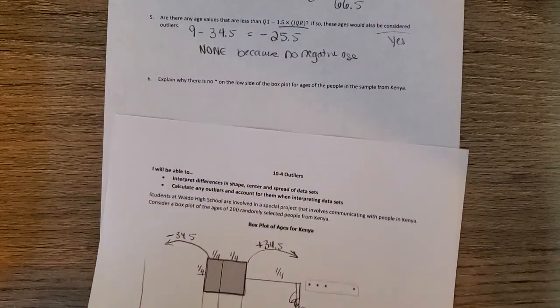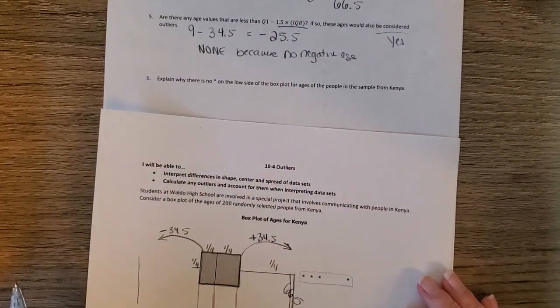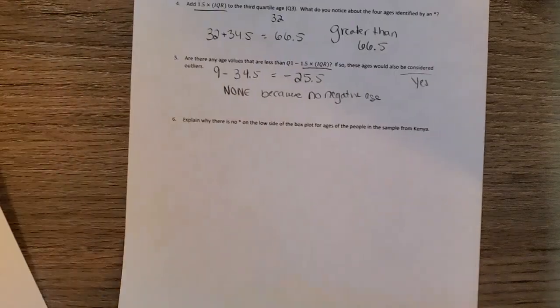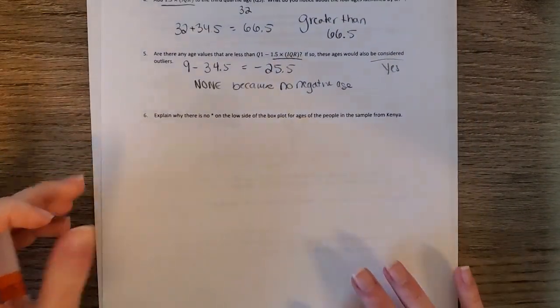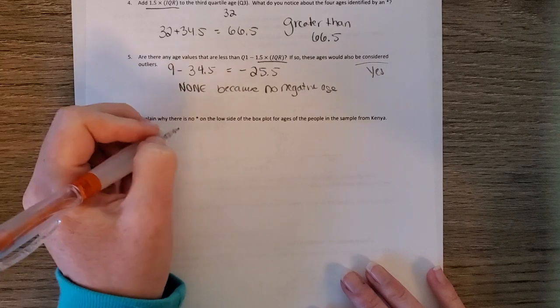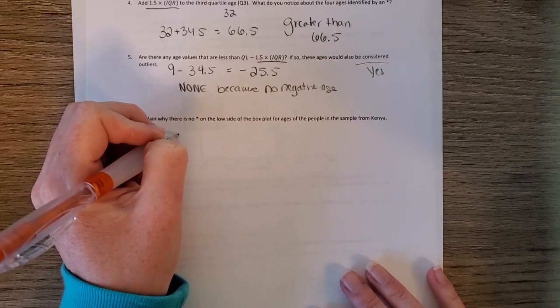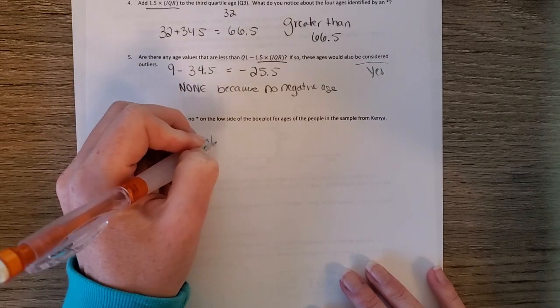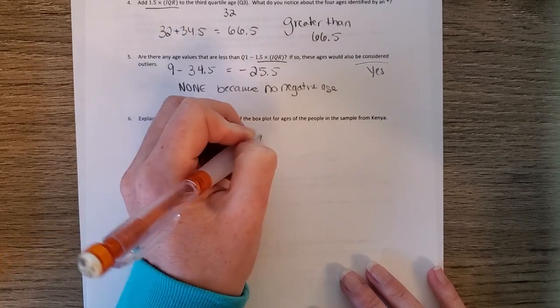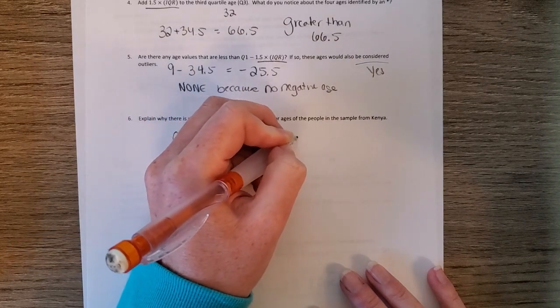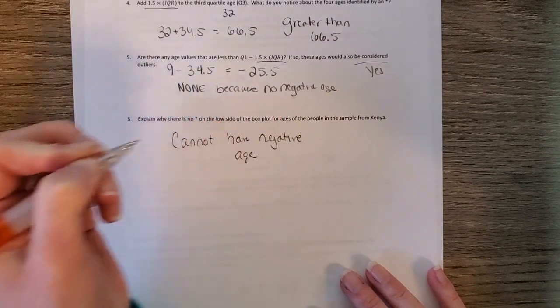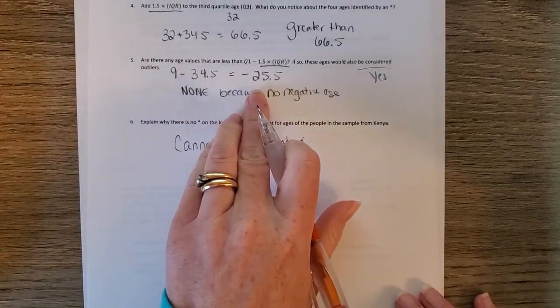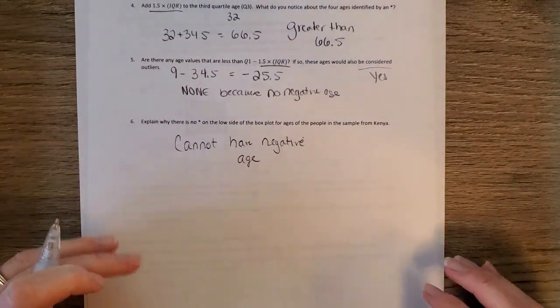It says, explain why there is no asterisk on the low side of the box plot for ages, and that's what we were just talking about. You cannot have a negative age. The low end puts the age at negative 25.5, which is not possible.